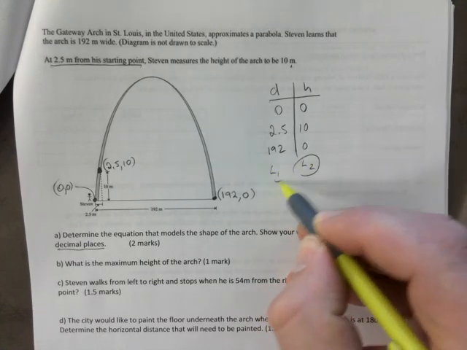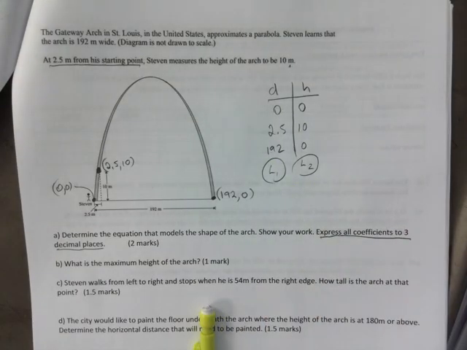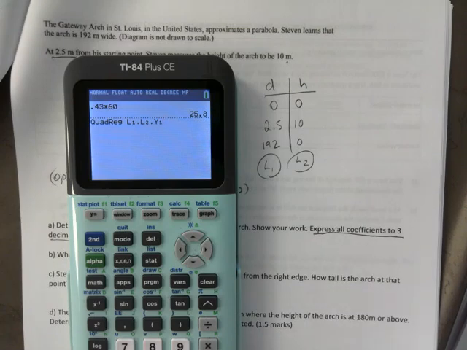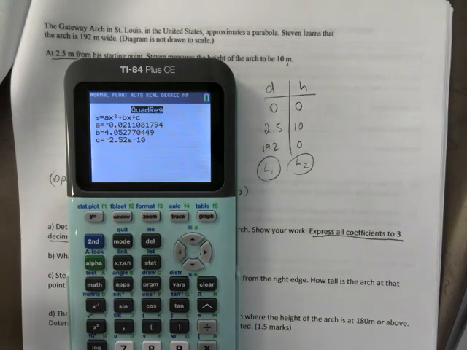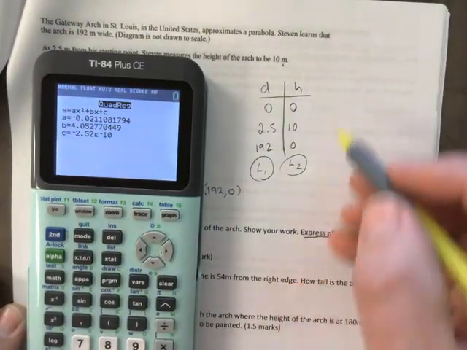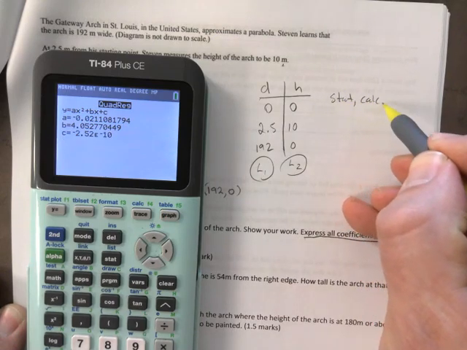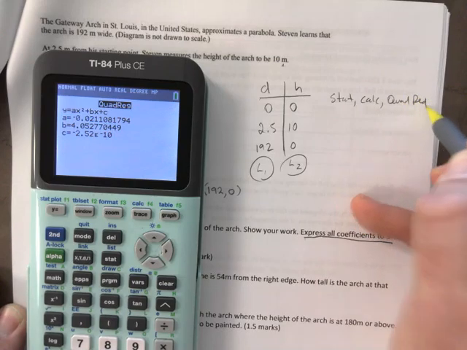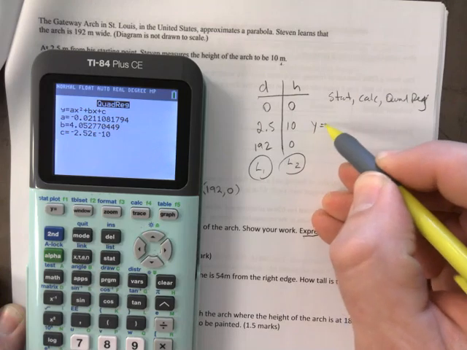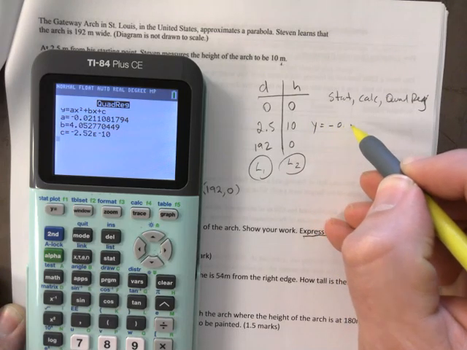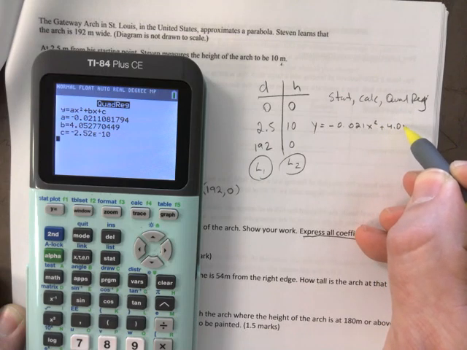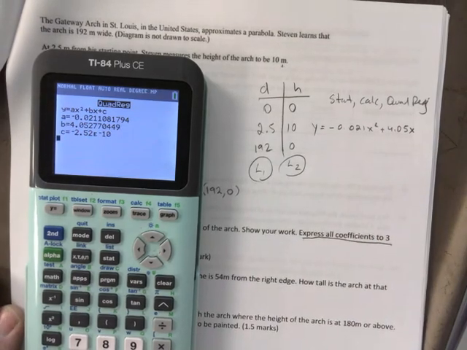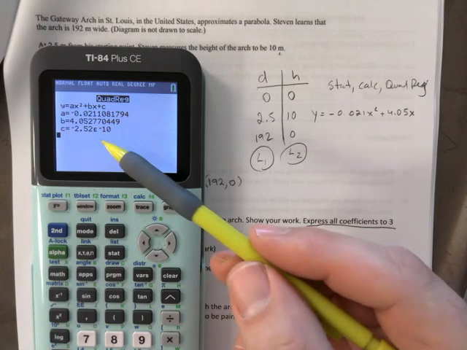You do it yourselves here, and then we'll compare. This is what I get.